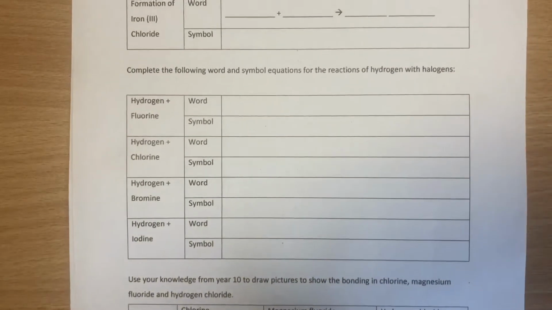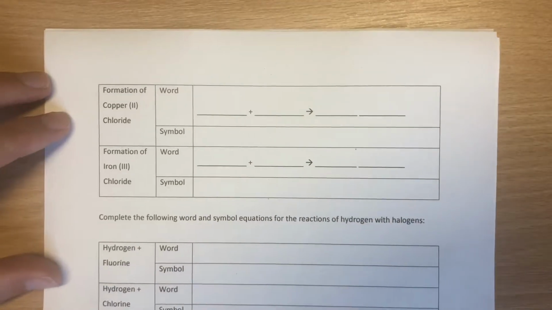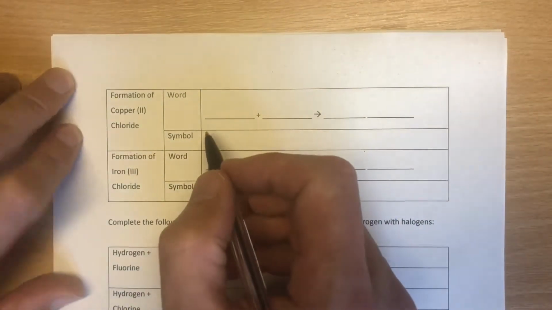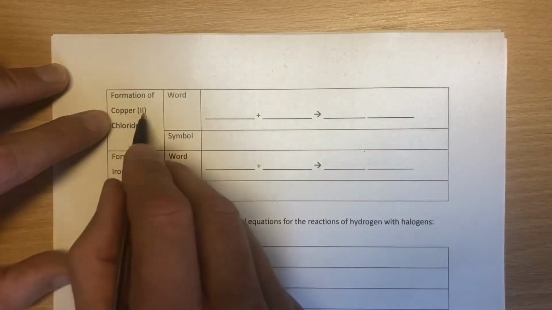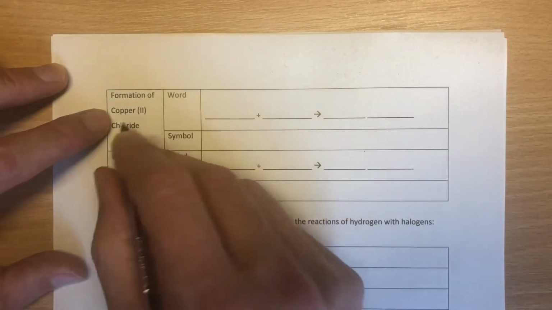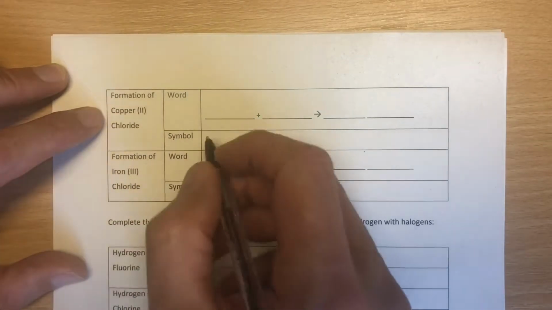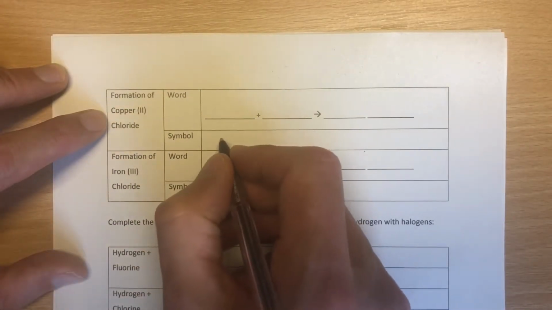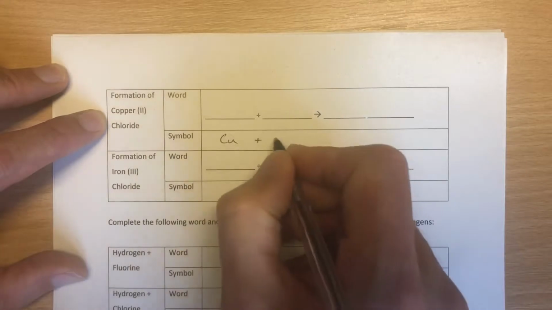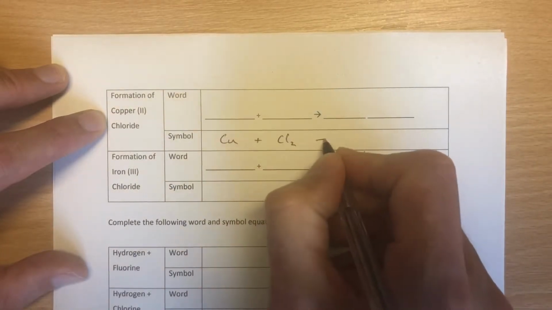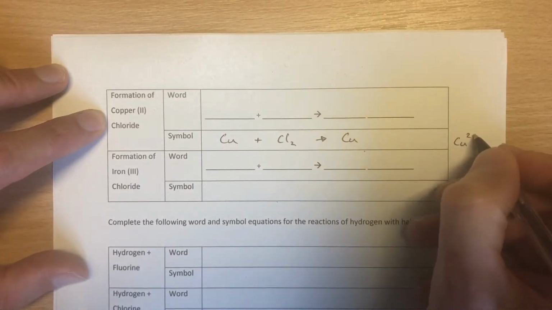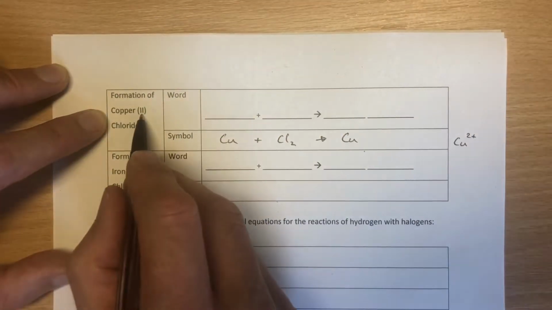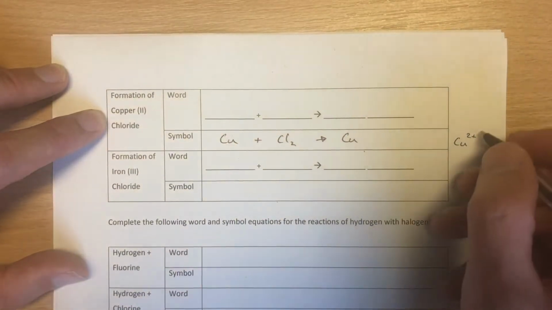Right. Carrying on, we've got a couple more here at the top of this page. I'm just going to go straight to the simple equations. Copper(II) chloride is formed. So it's copper reacting with chlorine to make copper(II) chloride. So that's going to be Cu, the copper, plus chlorine makes copper(II) chloride. Well, that's Cu2+. We know it's 2+ because it's got a Roman numeral II after it. That 2 there, Roman numerals, means it's 2+.